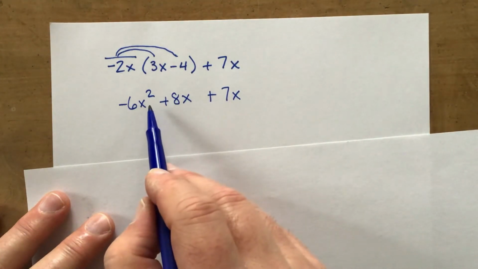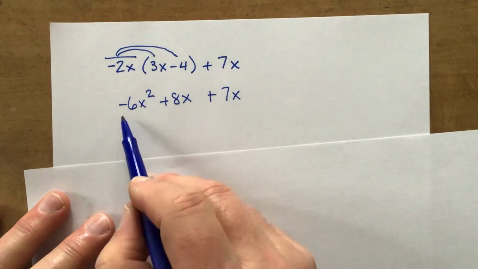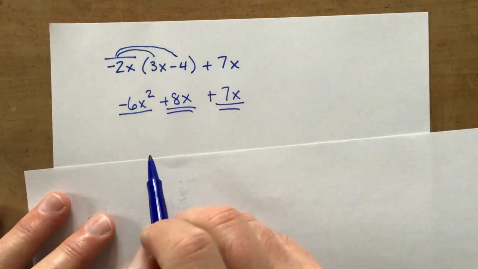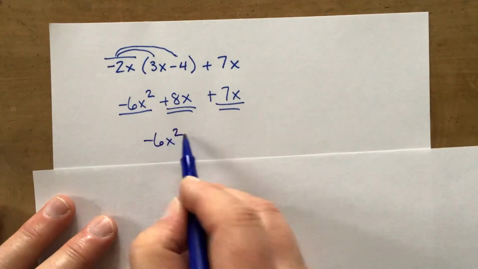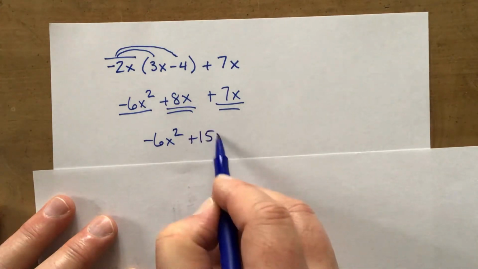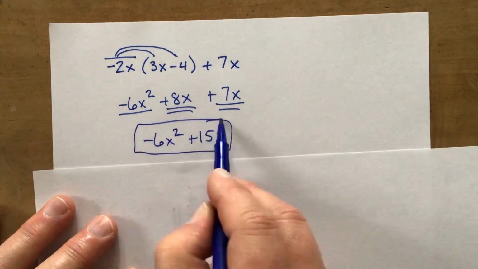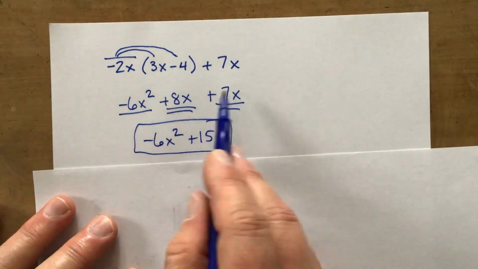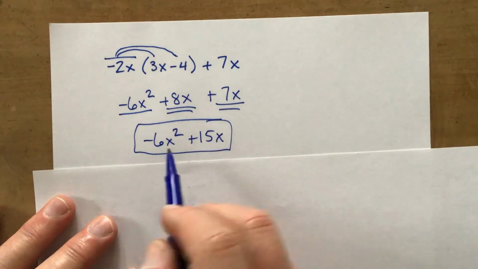Standard form tells me that I have to write it with the highest exponent first. So who has the highest exponent? It looks like this guy is. And then these two are the same, so I get to combine those. So we drop this -6x squared down, and then we say 8 plus 7 is 15x. Do not do anything with the exponents. This is just gathering like terms. I have 8 x's, and then I add 7 more to them. So I have a total of 15 x's. So this would be my answer.